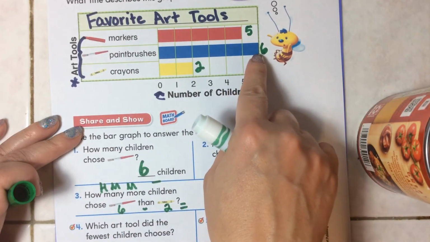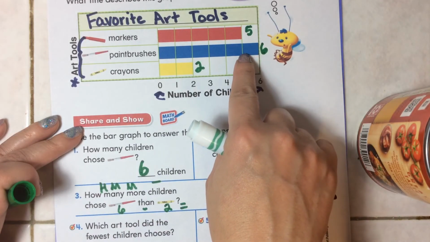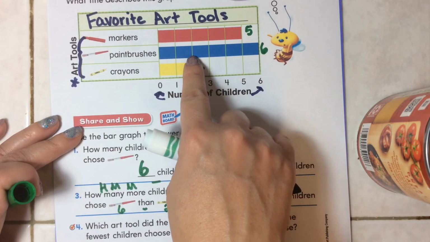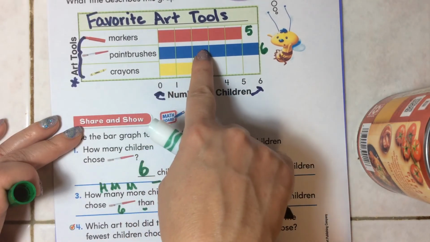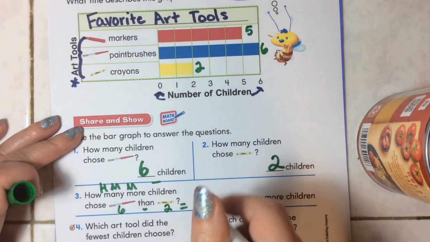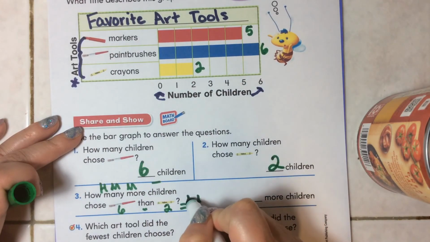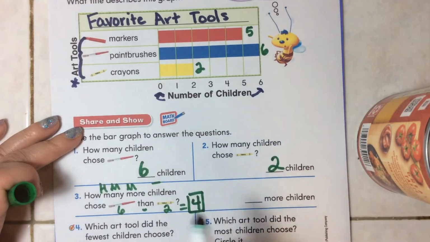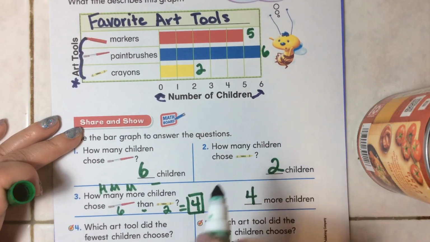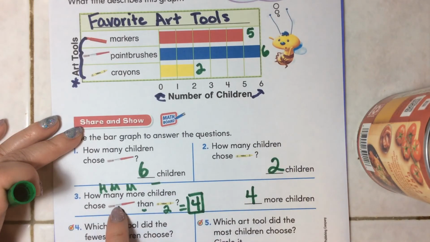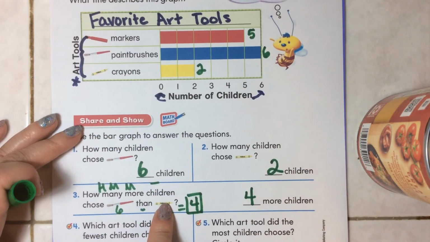Okay, we can look at here, 6 and 2. How many do we have as a difference? If we stopped at 2, 1, 2, 3, 4. 6 minus 2 equals 4. Okay, so our answer is 4 more children chose paintbrushes than crayons.